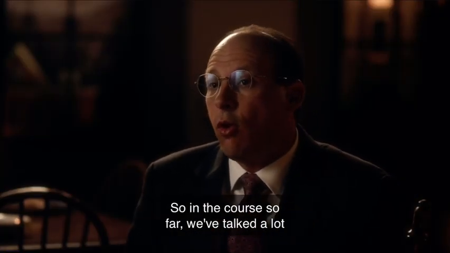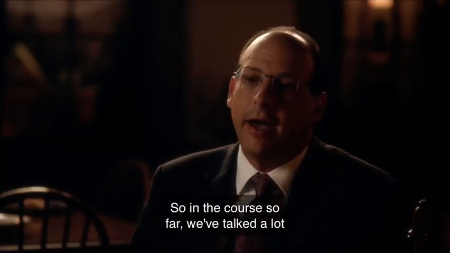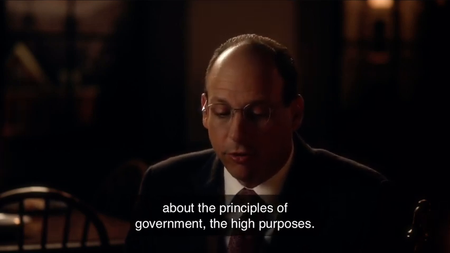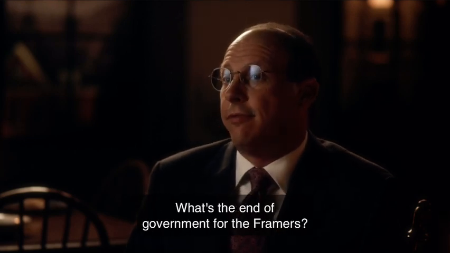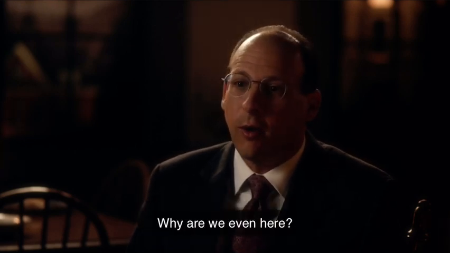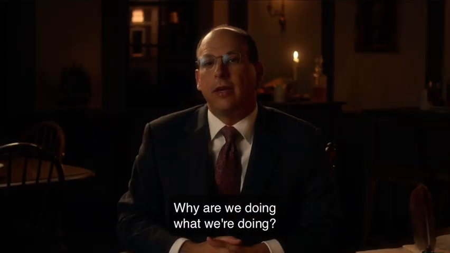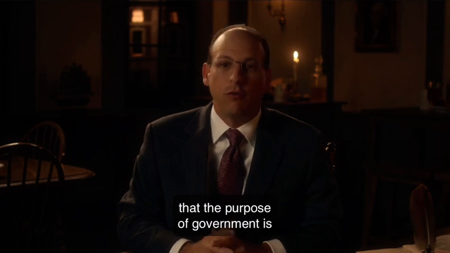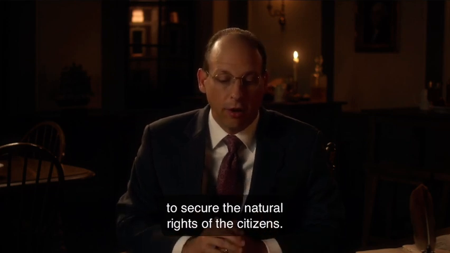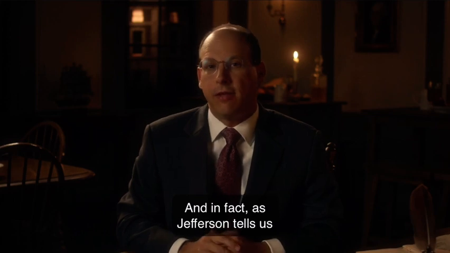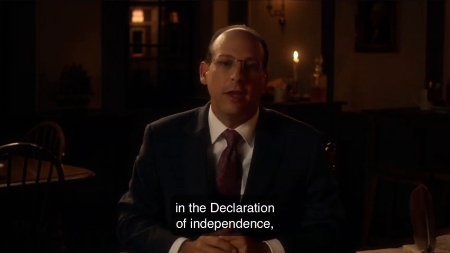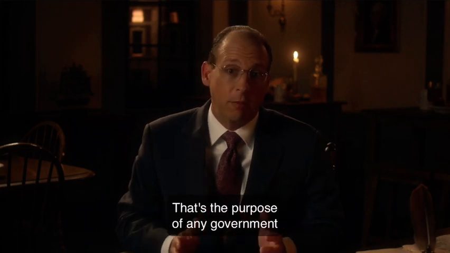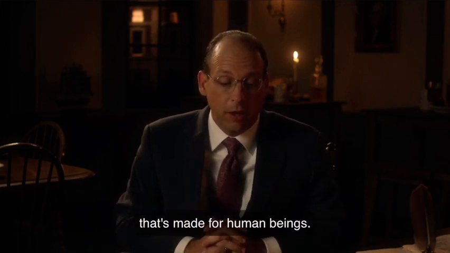So in the course so far, we've talked a lot about the principles of government, the high purposes. What's the end of government for the framers? Why are we even here? Why are we doing what we're doing? Well, we know from the Declaration of Independence that the purpose of government is to secure the natural rights of the citizens. And in fact, as Jefferson tells us in the Declaration of Independence, that's not just the purpose of this particular government. That's the purpose of any government that's made for human beings.